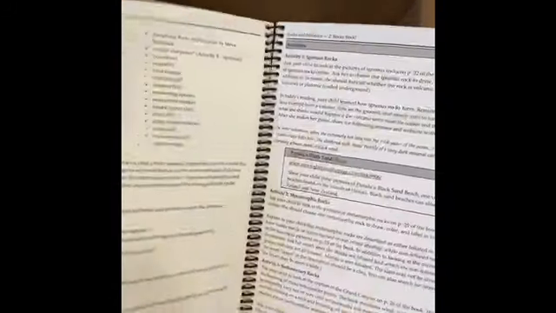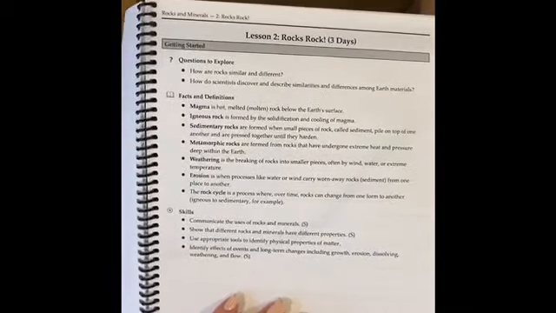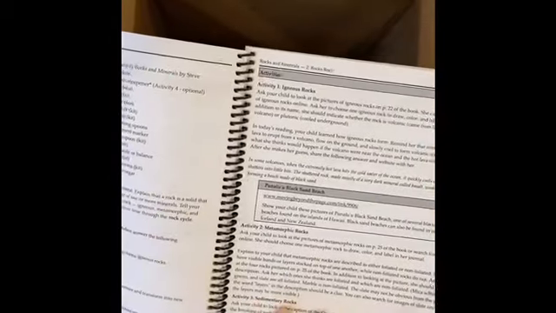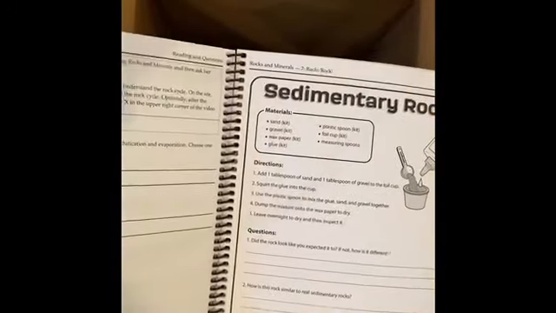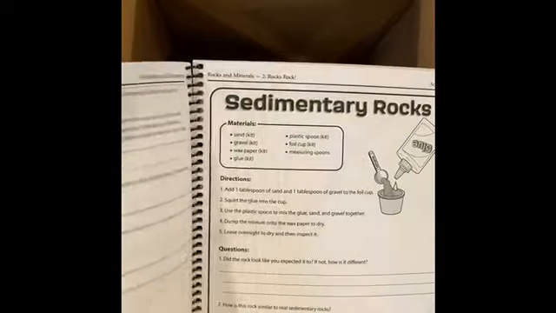So this is a lesson. It starts on this page, and it gives you the overview of everything you're going to do. And then these are the different activities. So again, I prefer using the online way of accessing these because there's so many parts. I'm having trouble flipping the page.